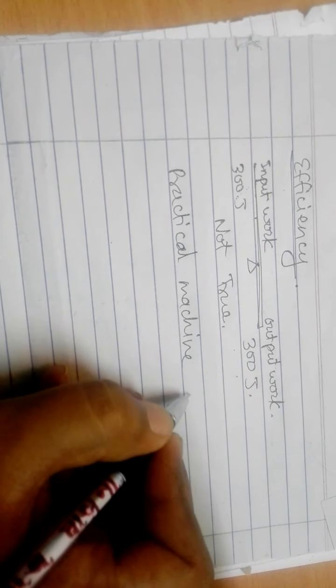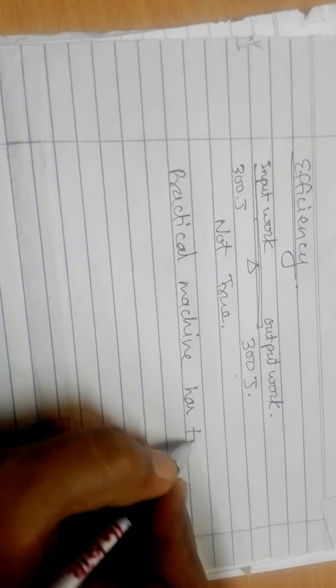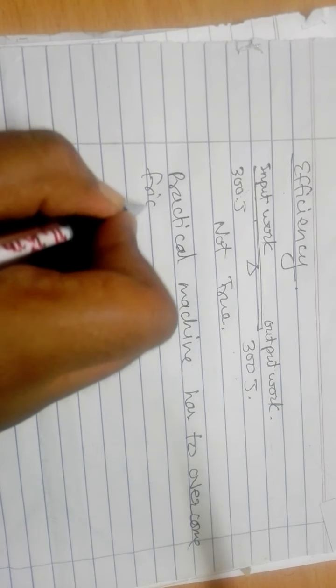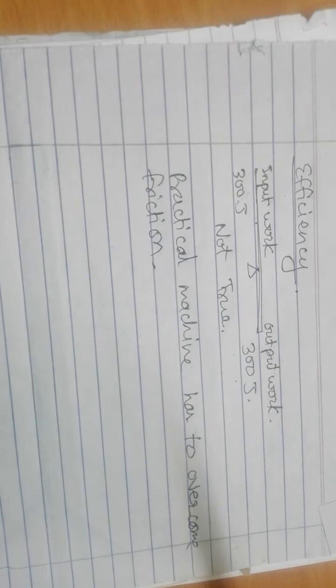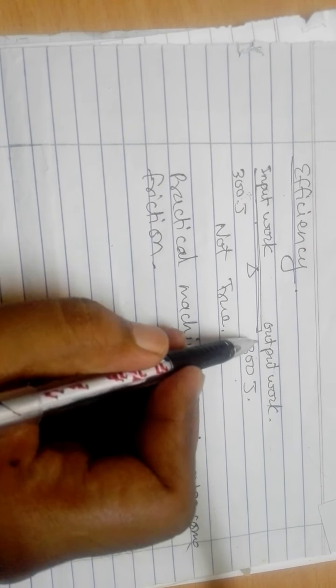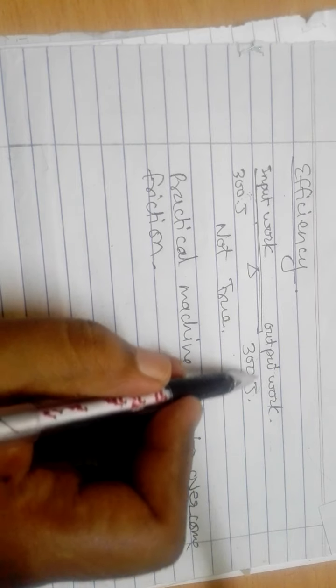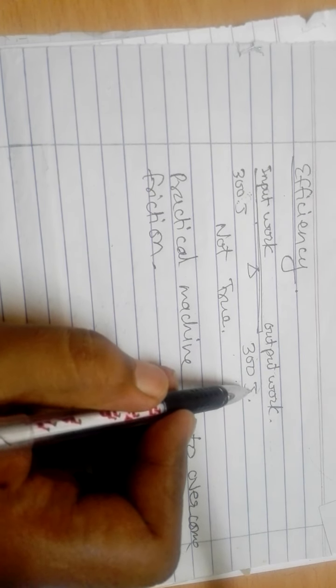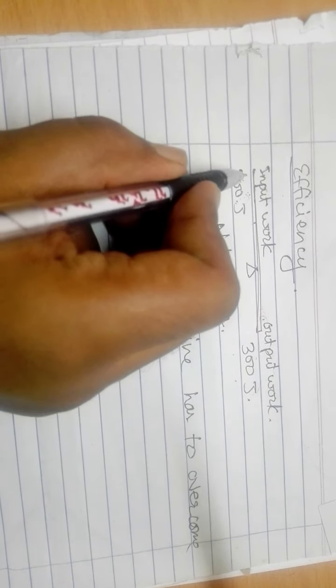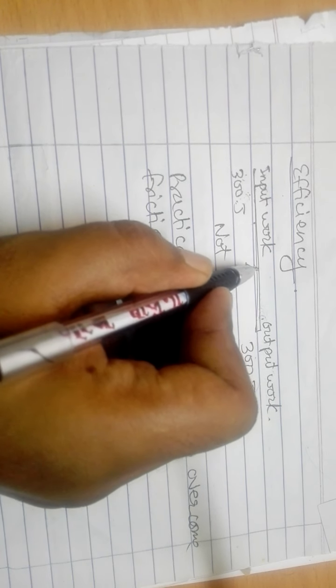In a practical machine, one has to overcome friction. There is always some amount of friction. Okay, so here, first of all, you need to apply force to overcome 300 joule, isn't it? You need to apply force to overcome the load, but at the same time you need to apply an extra amount of force to overcome friction at this point.